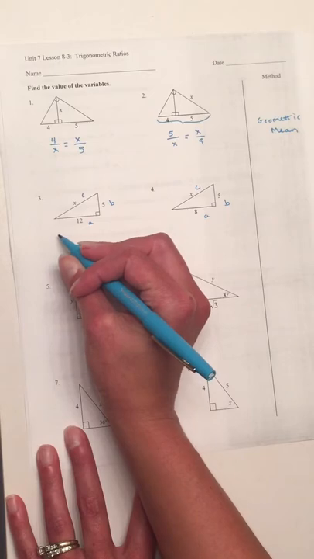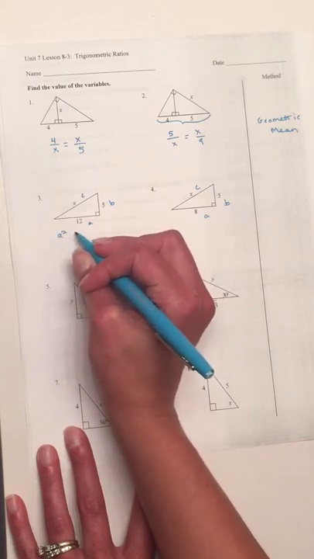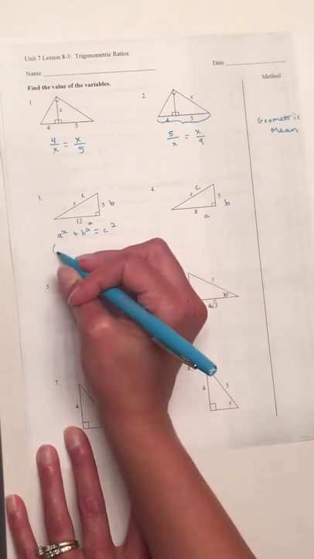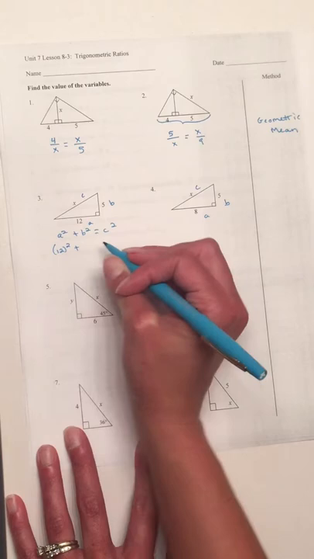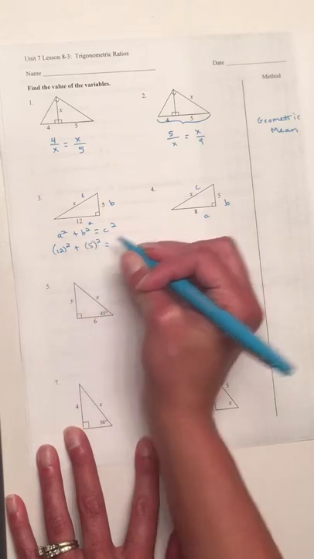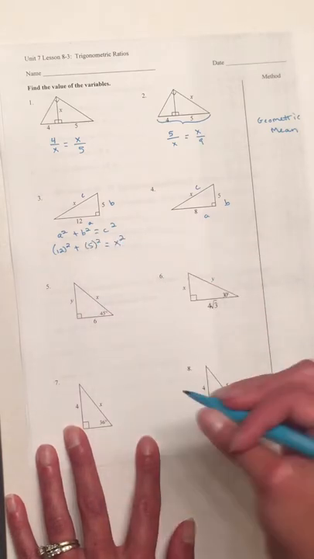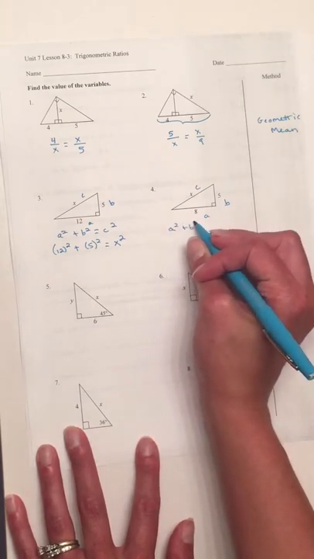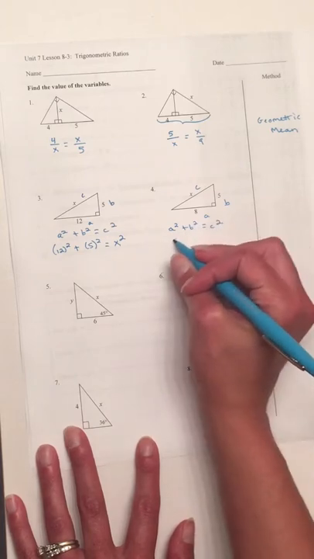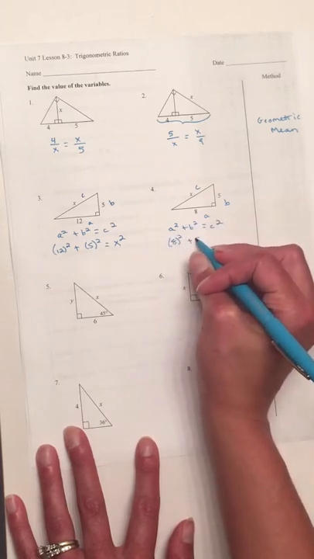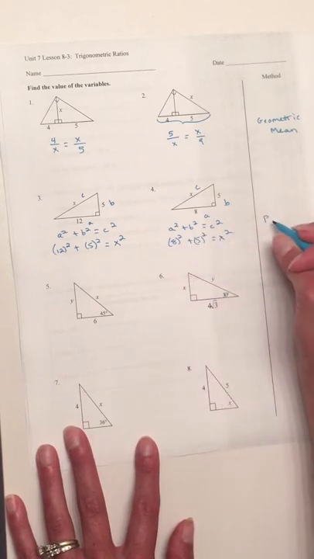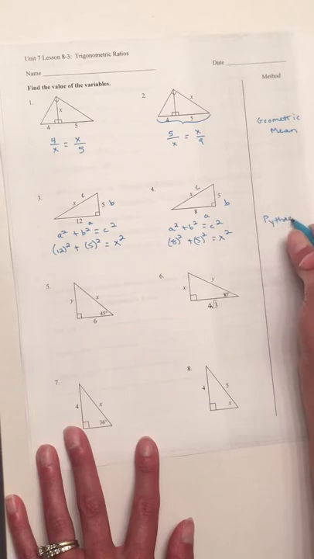So we would set up a squared plus b squared equals c squared. For number 3, we would put in 12 squared plus 5 squared equals x squared and solve it from there. We're not going to solve all of these, we're just kind of looking at the different methods. So same thing for number 4, a squared plus b squared equals c squared, and we would plug in my 8, my 5, and my x. So again, that's our Pythagorean theorem. And that's when you have 2 out of the 3 sides for a right triangle.